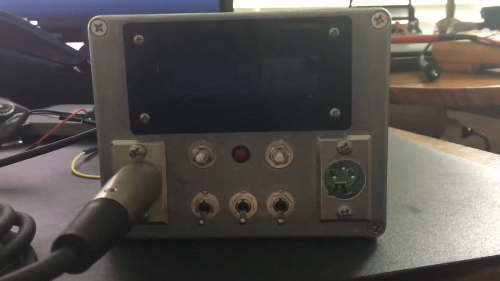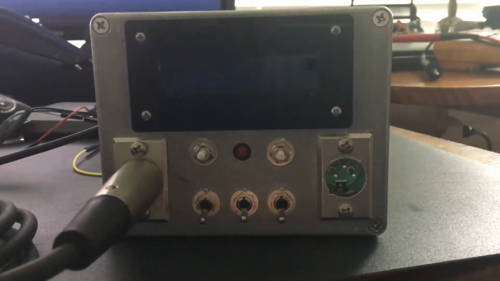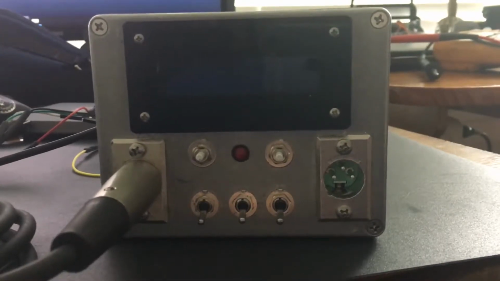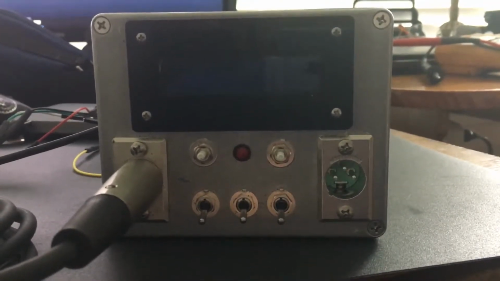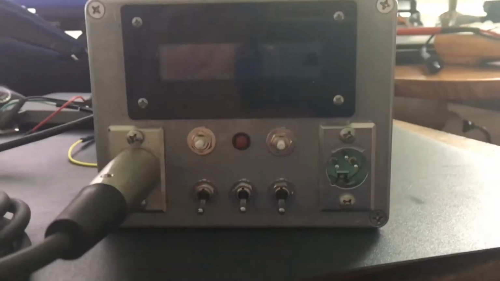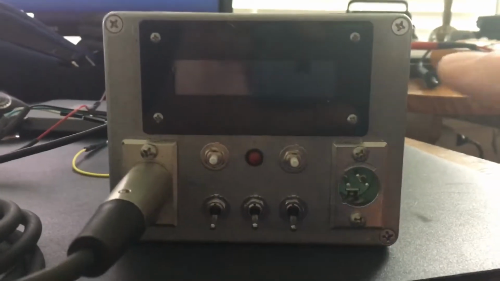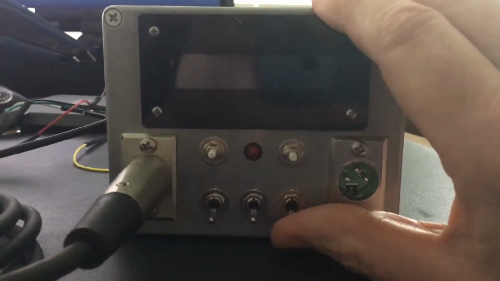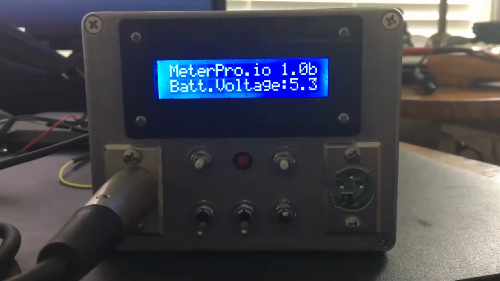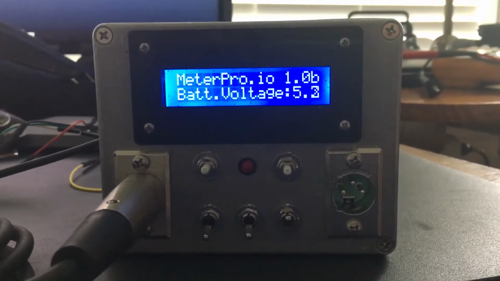This is the prototype version of our new prover counter. The faceplate isn't done yet, so this video helps show the operation of the counter using the switches on the front of it. Bottom right is the on-off switch, and the default screen is the version.